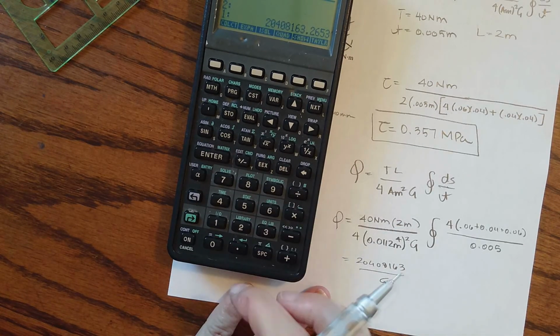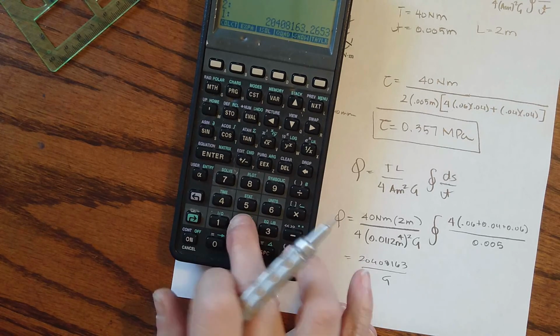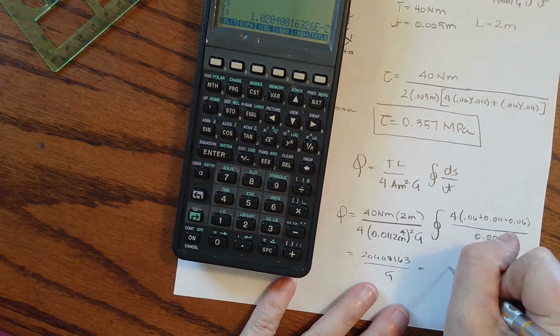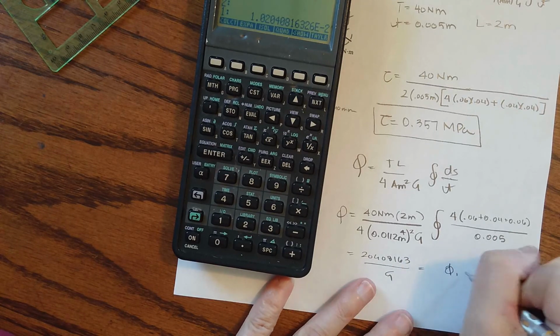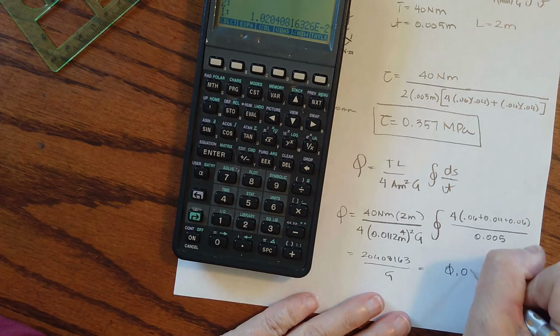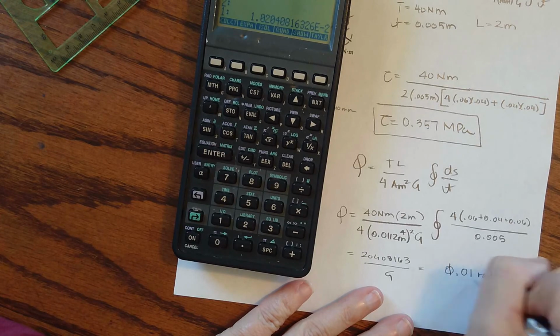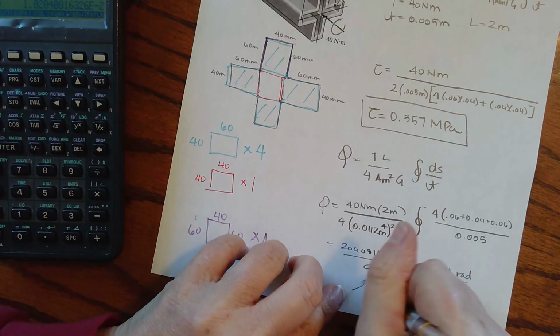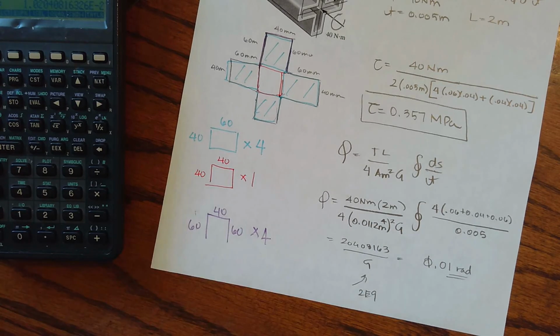We could just say 2e9, and we get this nice little 0.001 radians. I just made up a number of 2 times e to the 9th because you know it's going to be e to the 9th if we're in those units. And that's how you would find the angle of twist.